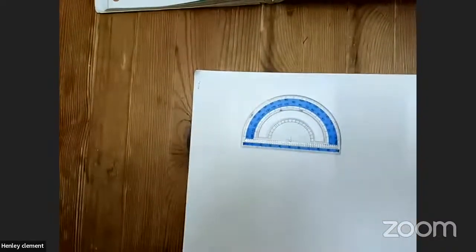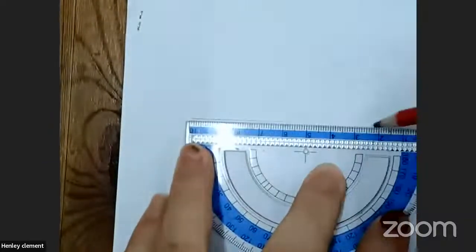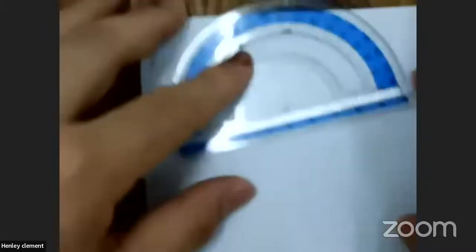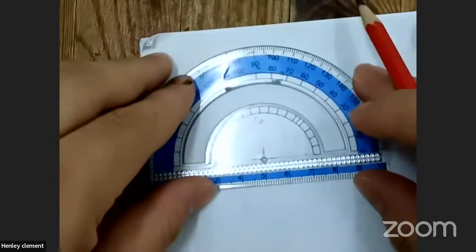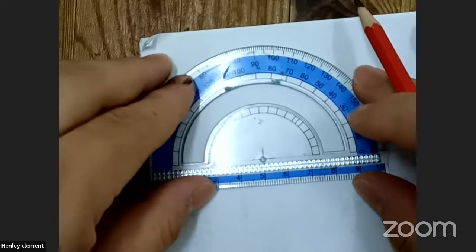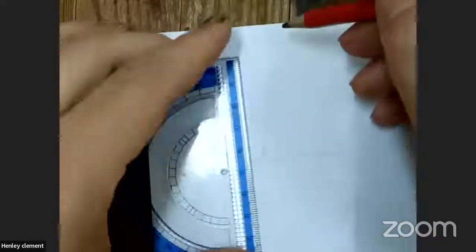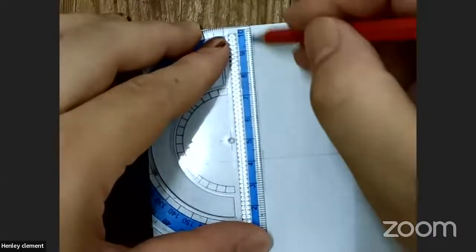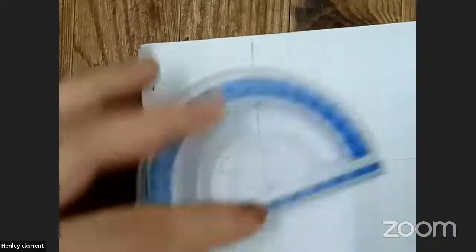Okay, so now the first thing you need to know about this geometry set is that if I have a line, and then if I have something which is 90, and on the other side will be 90 also.